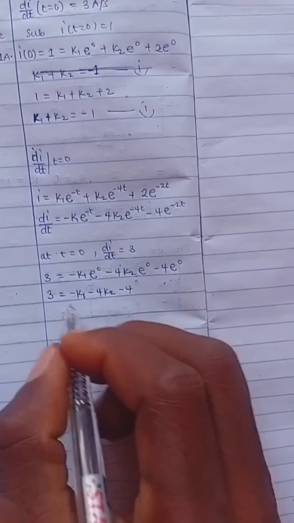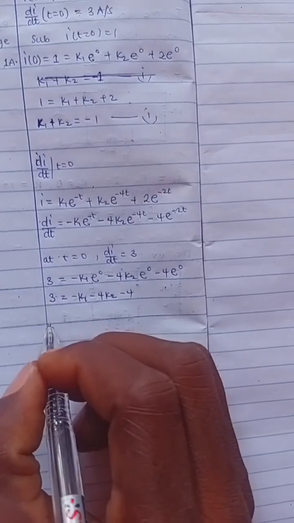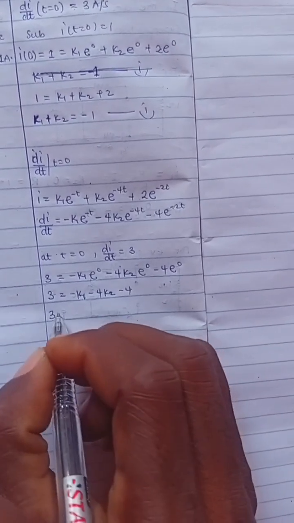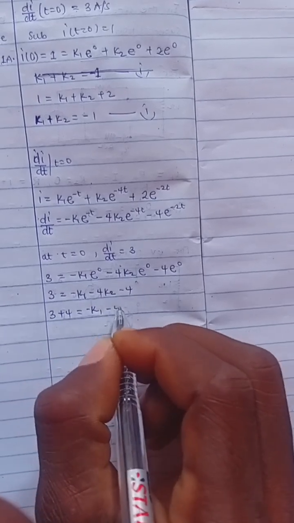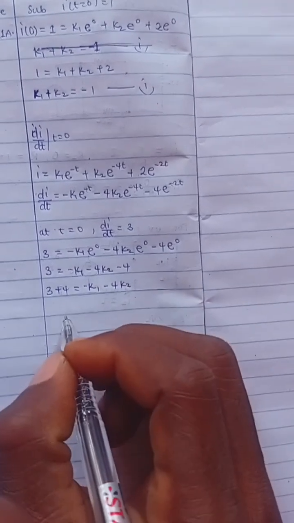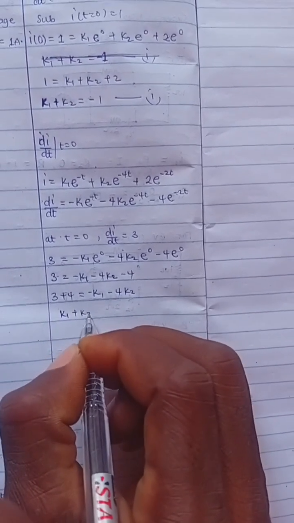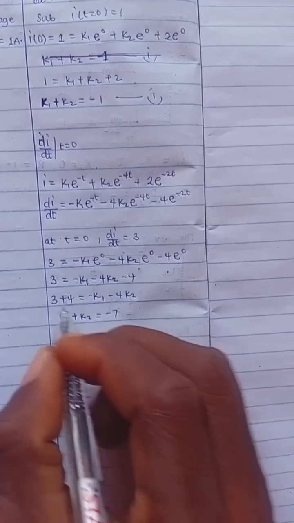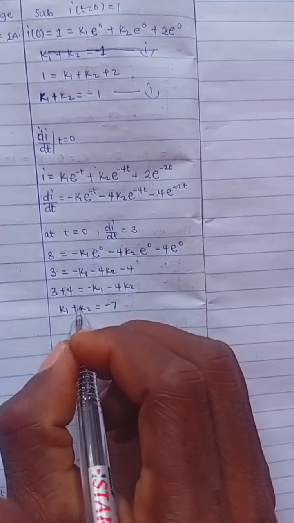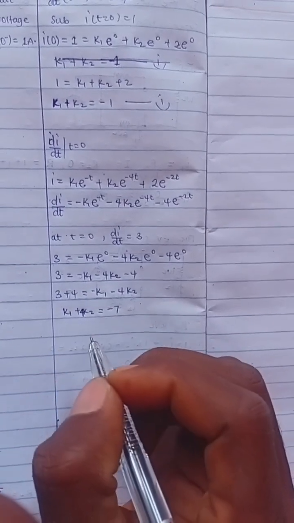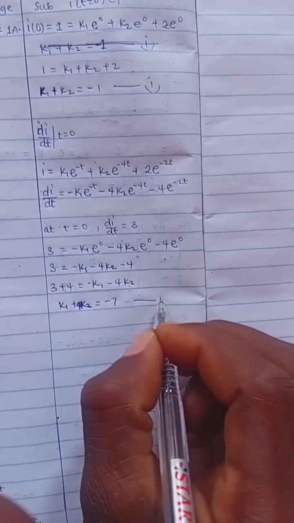So we make everything subject of the formula, let's rearrange: 3 plus 4 is equal to minus k1 minus 4k2. So at the end of the day, we have k1 plus 4k2 to be equal to minus 7, because if you divide all through by minus 1, you get minus 7. So you have this to be your second equation, equation 2.